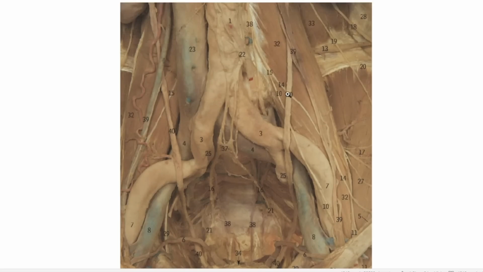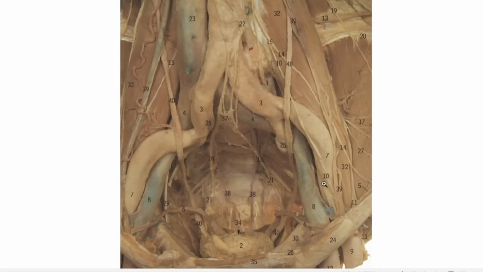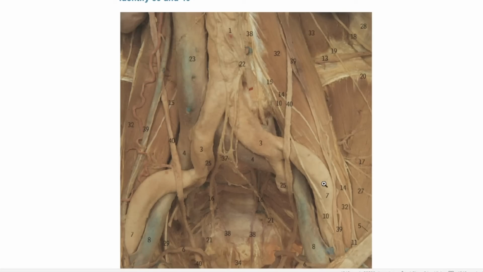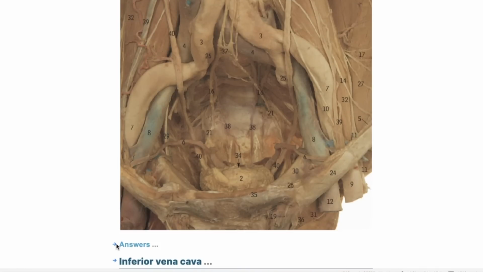What about 40? 40 is the ureter. Oh, sorry. Yeah, exactly. So 40 is going to the bladder. This is the ureter, right? What about 39? 39 would be nerve. The iliac. 39 is there as well. Look, it's there as well. Very nice on the other side. Oh, 39. No, sorry.